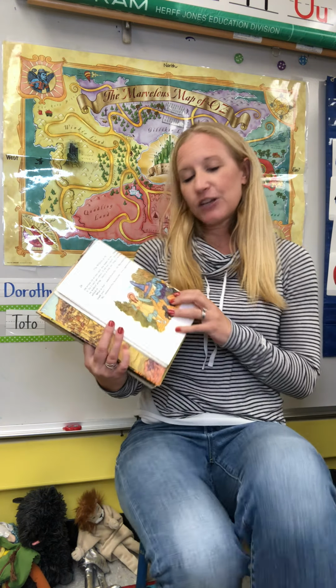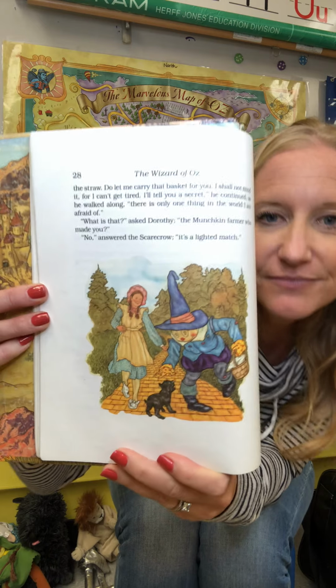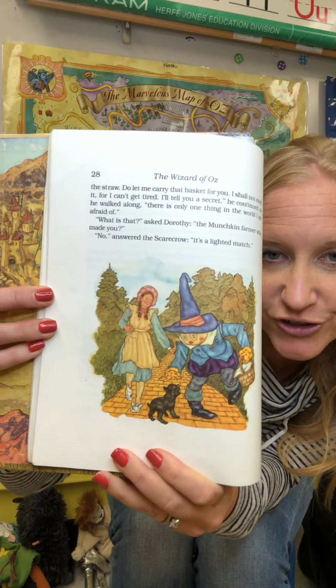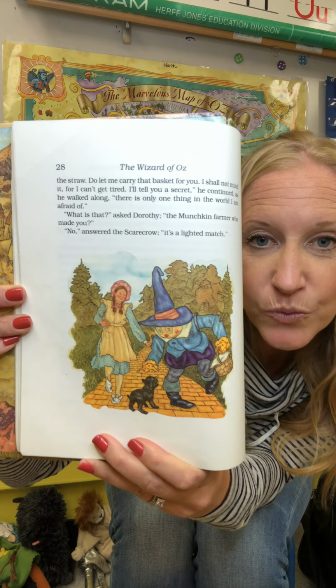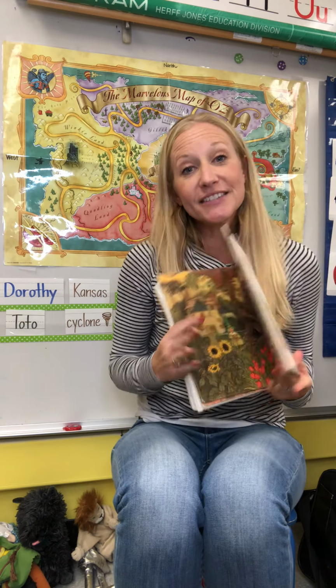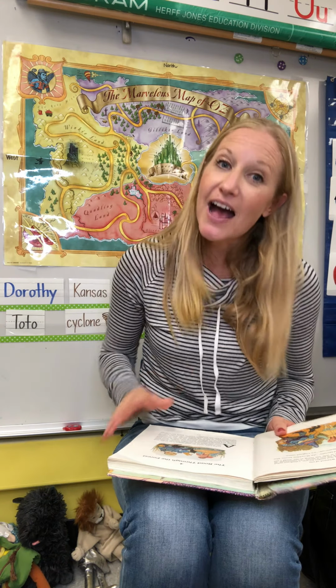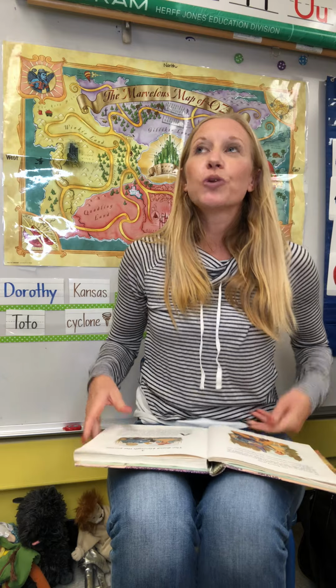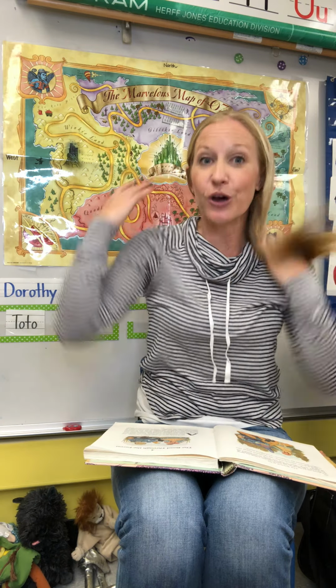So here is a picture of Dorothy and the Scarecrow and Toto. And we just learned now that the Scarecrow wants to go to Oz to ask for brains. So Dorothy's going to Oz to ask to go back to Kansas. The Scarecrow wants now to go to Oz to ask for brains. He feels like brains are truly important.